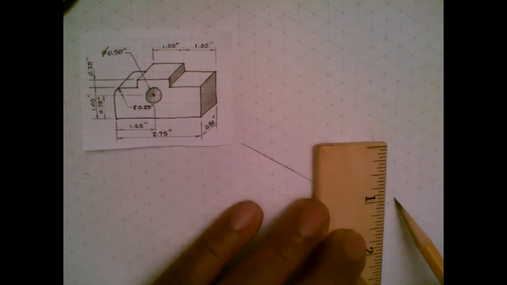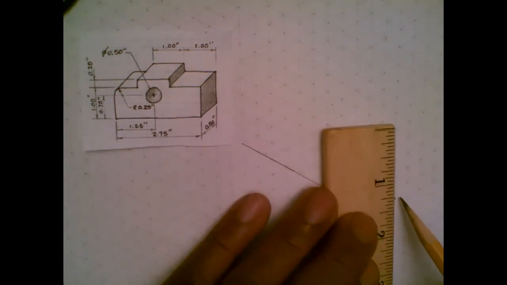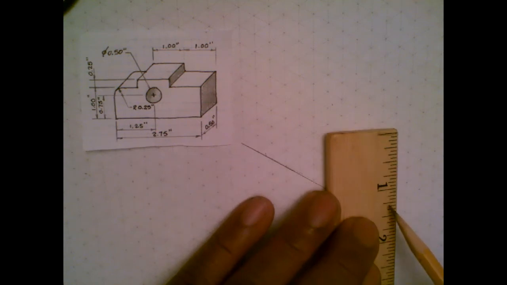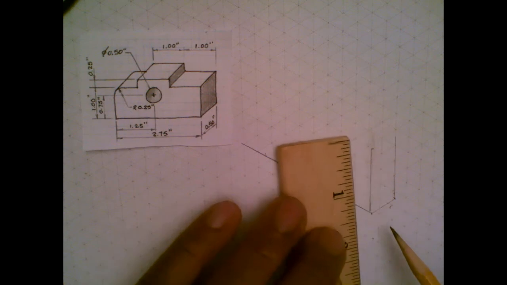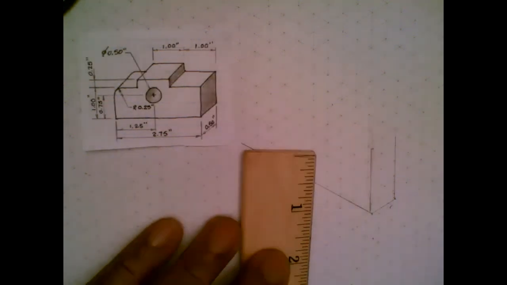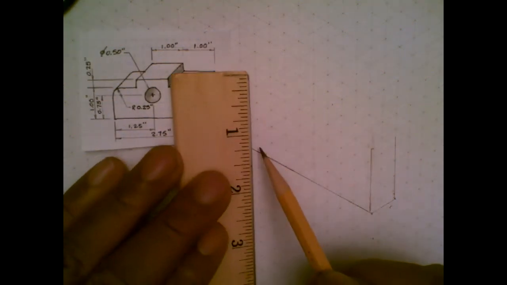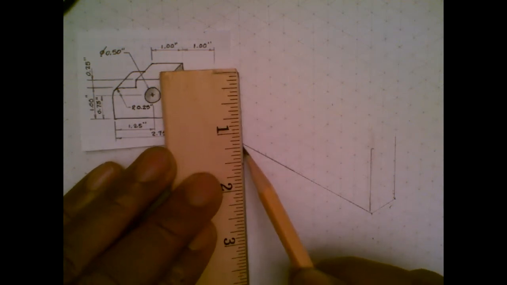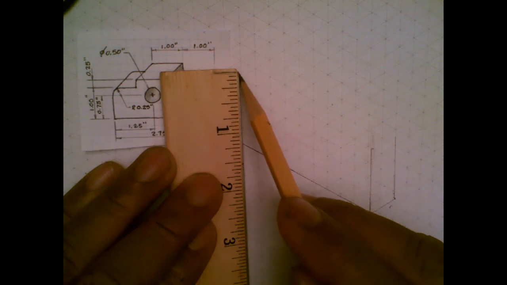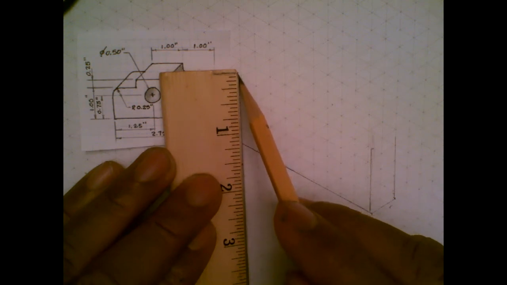So that means that this line back here is going to be the same height, 1 1/4 or 1.25. That means the same thing on this end. I'm putting my measurement here. Start at 0.